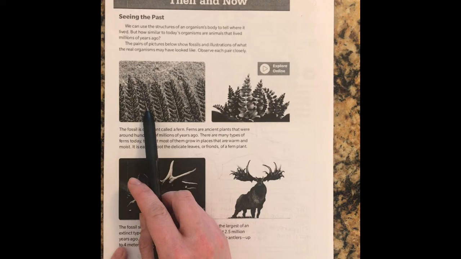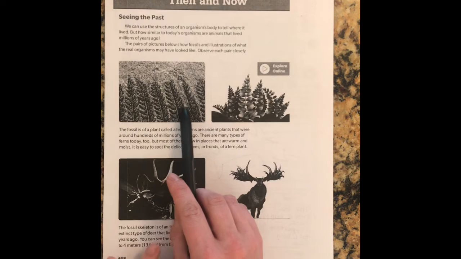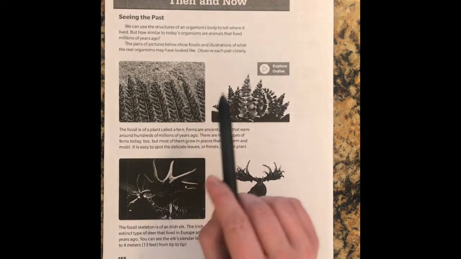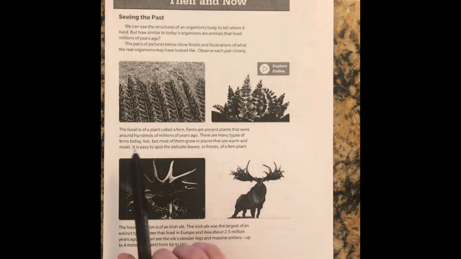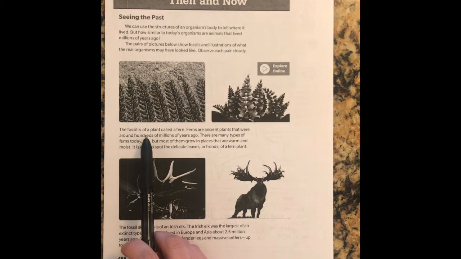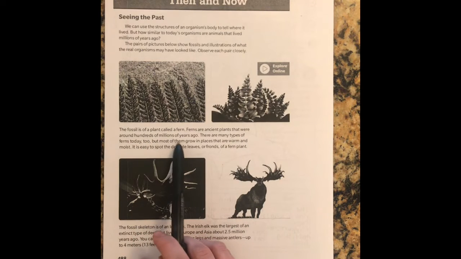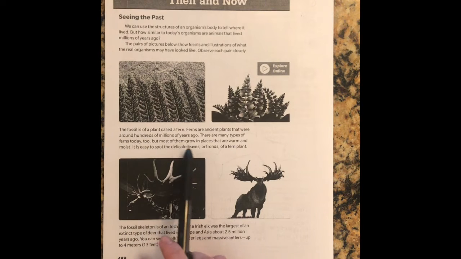On the left side here, we see what looks like a plant, and it's actually a fern. The photos are a little bit dark, so when I'm finished reading the fern section, I'll include some pictures of ferns and of some of the other things that I'm reading. The fossil is of a plant called a fern. Ferns are ancient plants that were around hundreds of millions of years ago. There are many types of ferns today too, but most of them grow in places that are warm and moist. It is easy to spot the delicate leaves or fronds of a fern plant.